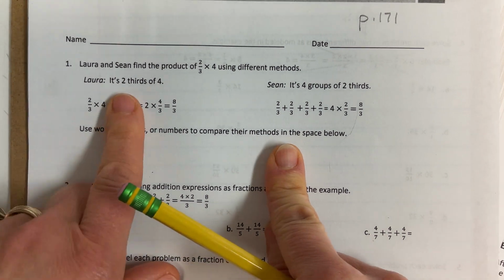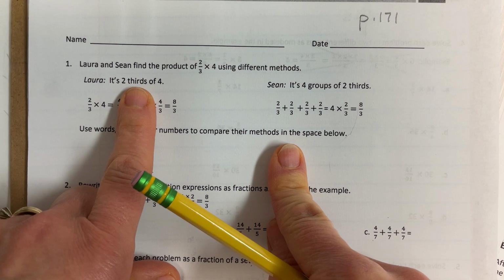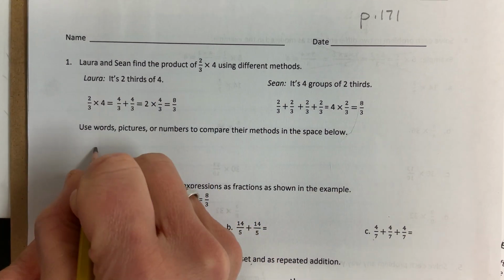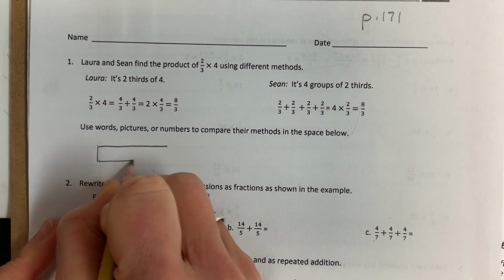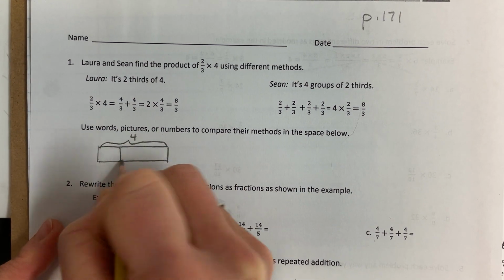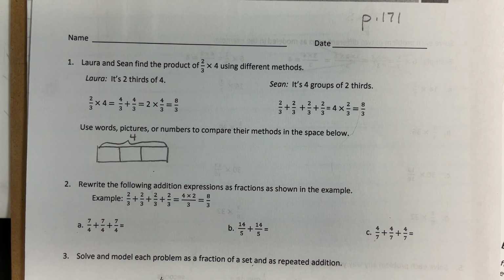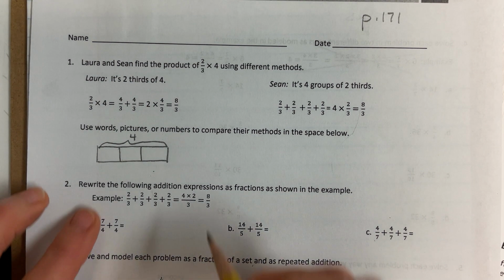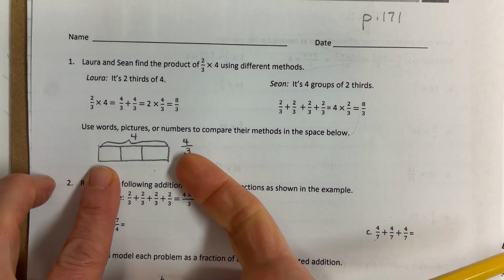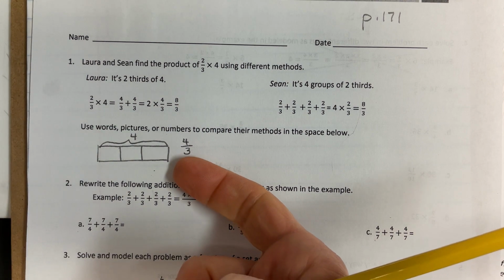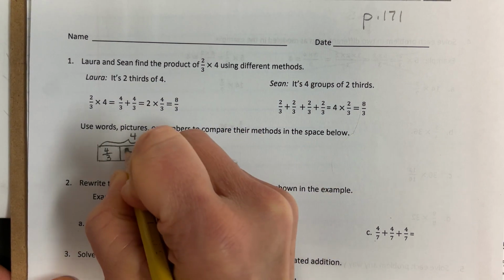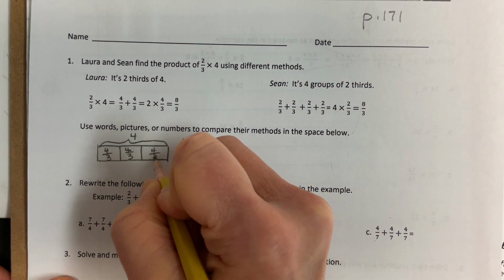Okay, so Laura's method, if she's doing 2/3 of 4, let's use a tape diagram to show what she's doing. Remember if it's 2/3 of 4, 4 is my total amount, and I would break it into 3 groups. Now this one doesn't divide out evenly, you'll notice. If I have 4 divided into 3 groups, it's an improper fraction, but essentially 4/3 goes in every box. I'm just going to leave it that way, or you could have put 1 and 1/3 if you wanted, but I'm just going to leave it like that.